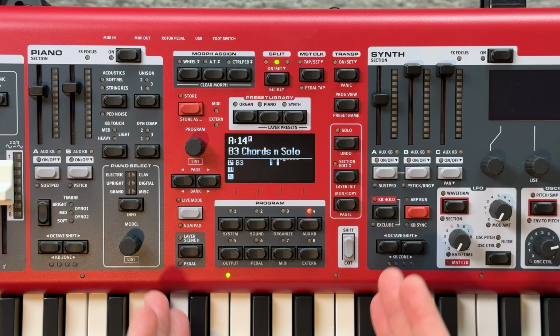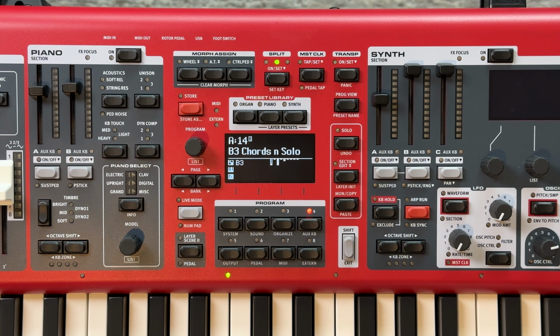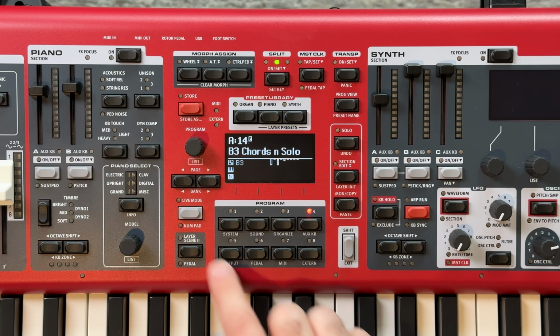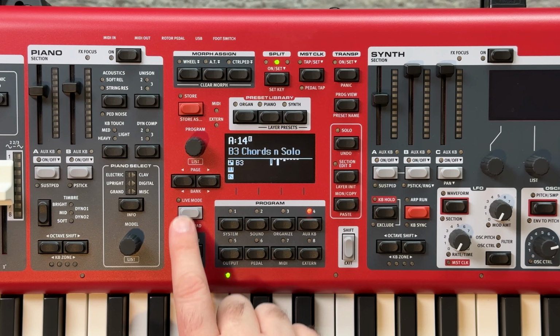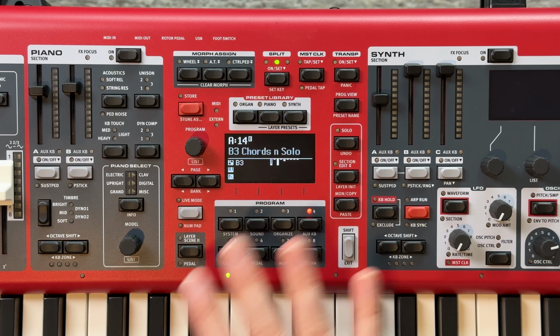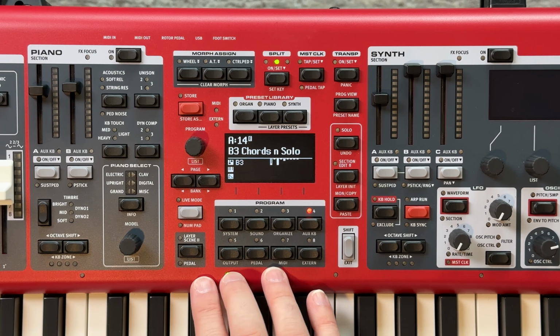But let's talk about live mode. Sorry, I poked you. Live mode versus programs. Now, even though I have a Nord Stage 4 sitting in front of me, this is going to apply to any Nord line that has live mode. So Nords have programs, and then most of the Nords actually have live mode. So let's take a look at the control surface right here. We have these program buttons right underneath our main screen here. Now, to the left of that, there's this live mode button. This button might be positioned differently depending on which Nord keyboard you're using.